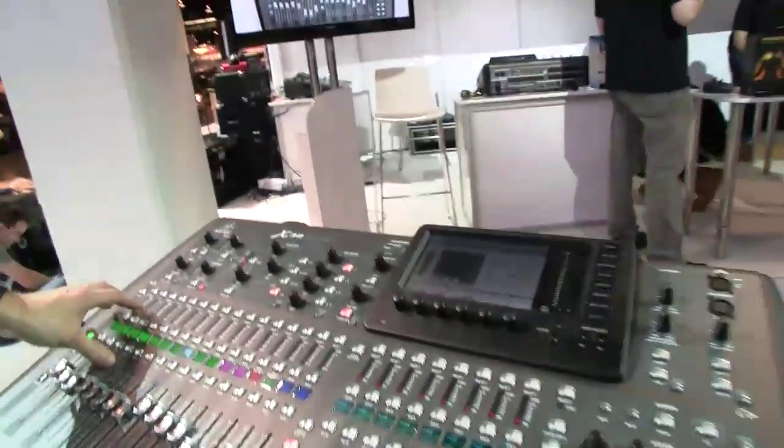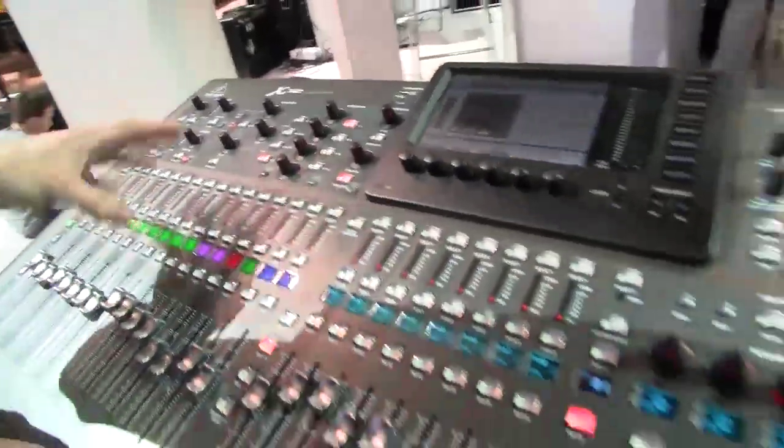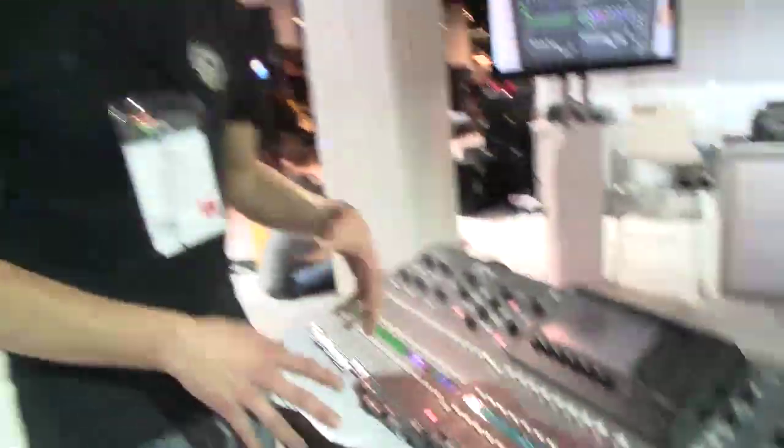I'd like to give you a short overview of the V2 that we're just launching first day at NAMM tomorrow morning. The version 2 software for the X32. Right, sorry. So we've got loads of small incremental workflow improvements.